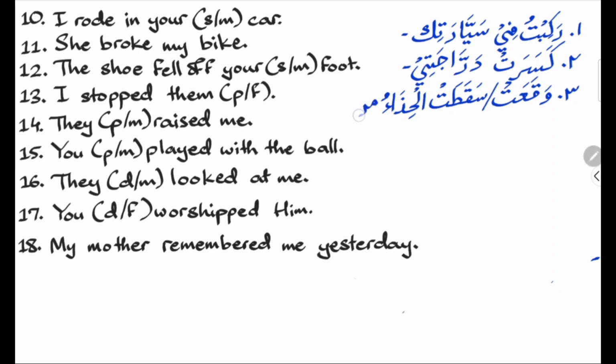Of means from in this context. So min, foot in Arabic is rijl. You singular male in Arabic is ka. So min rijlik. سقطت الحذاء من رجلك.